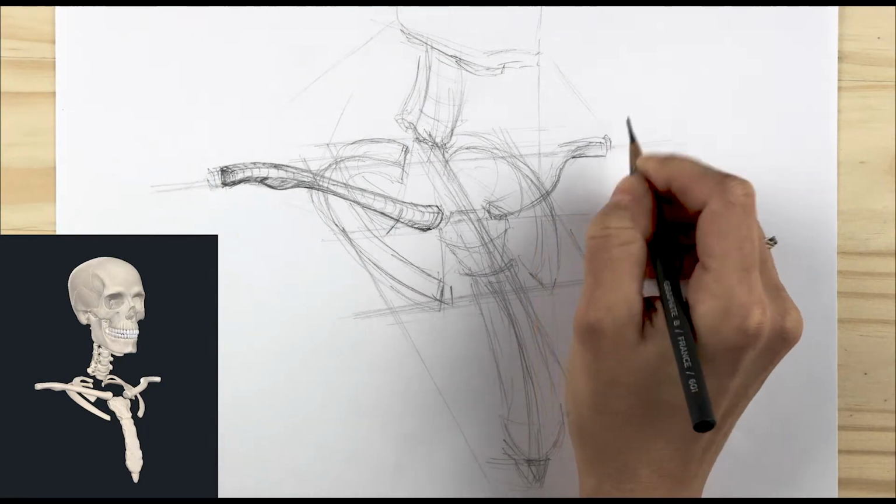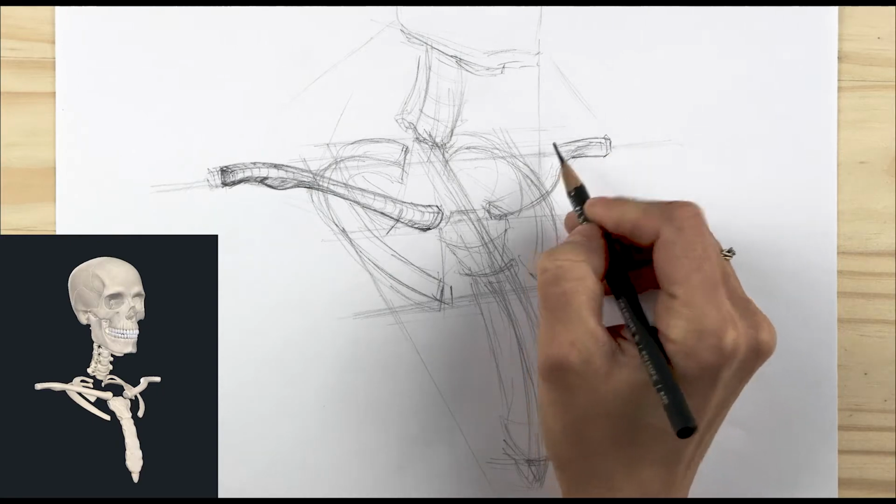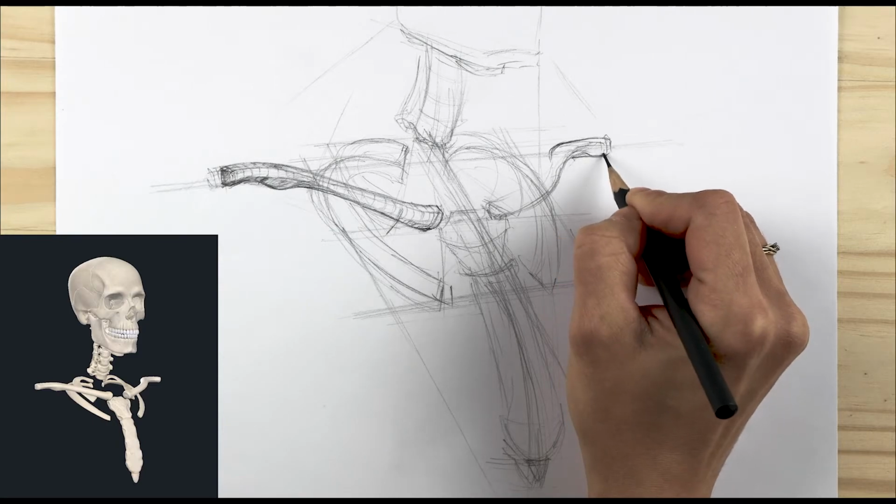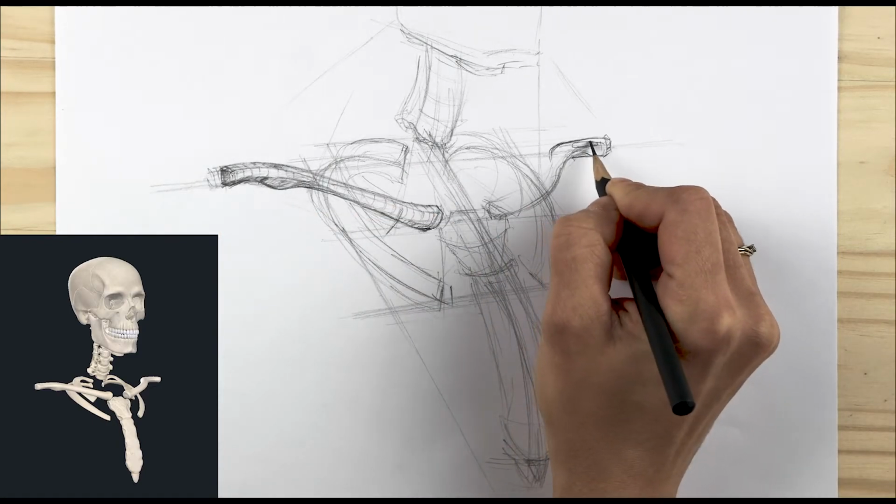In the male form, the clavicle, the bone that holds the shoulders, is usually longer, thicker, and curvier than the female form.